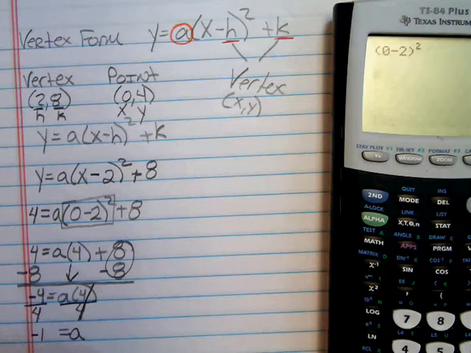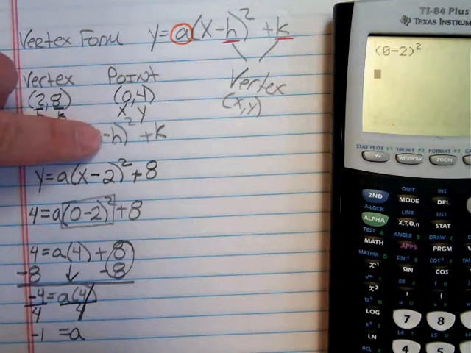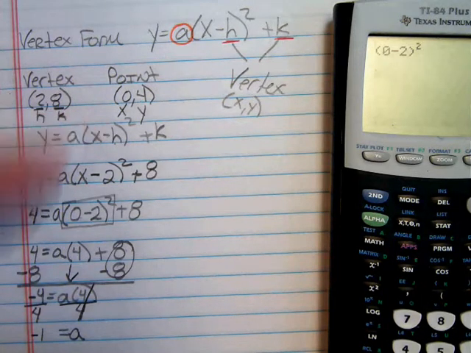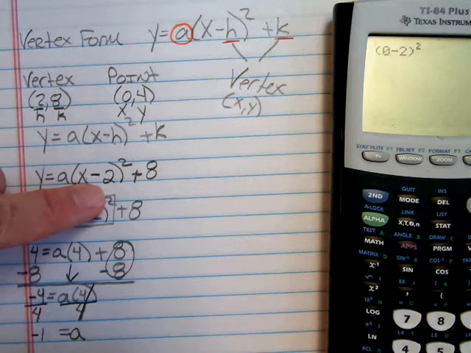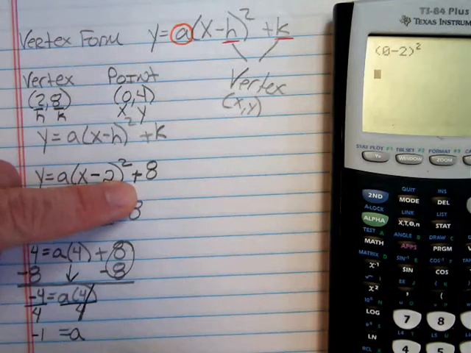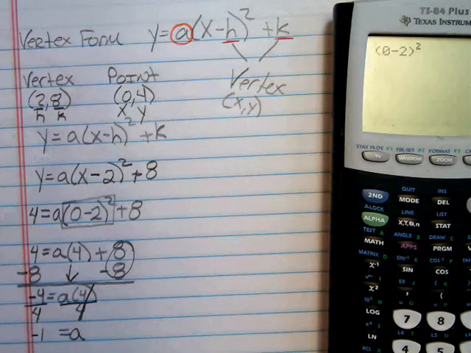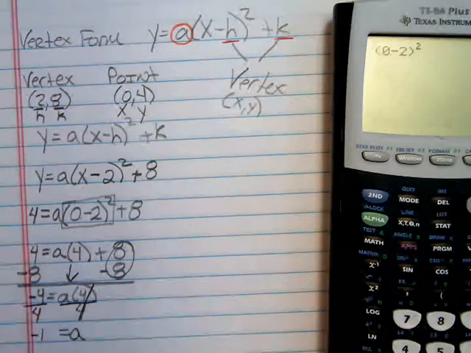So I'm going to set up the equation: y equals, the a value is negative 1, then x minus, following the formula, the 2 we put in, squared, plus 8. Let's look at another one just to be sure that we've got it.